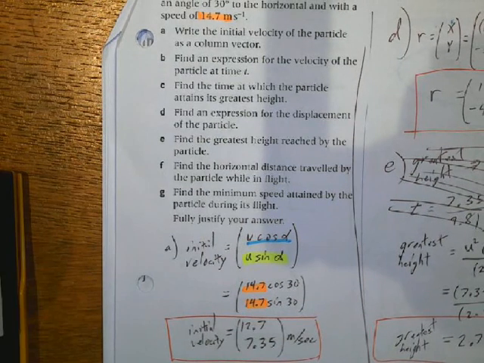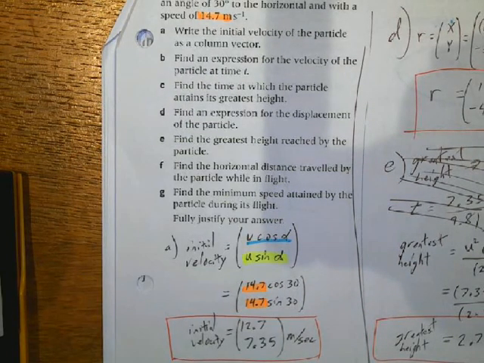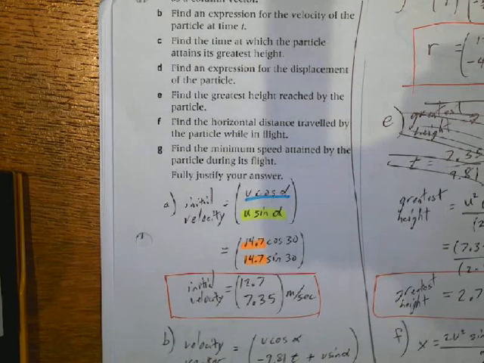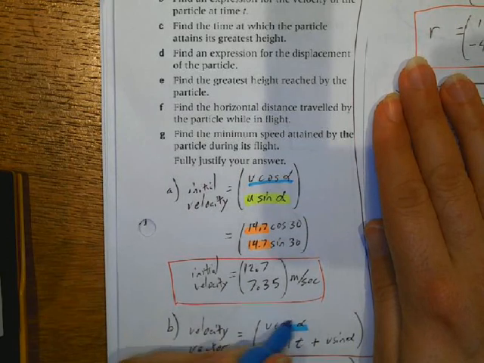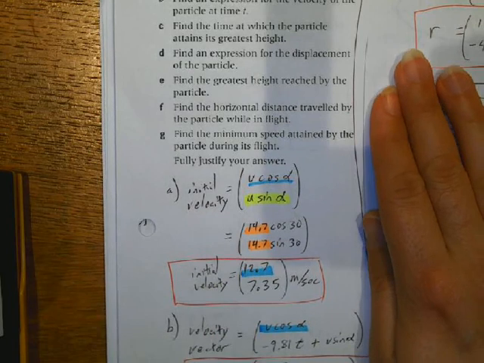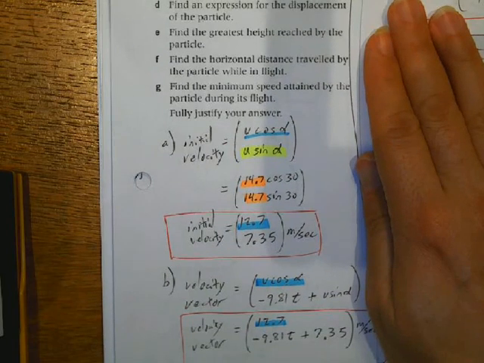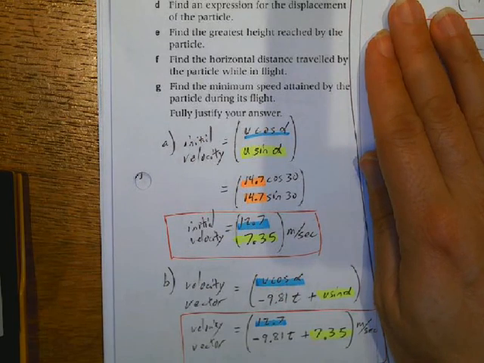Question B. Find an expression for the velocity of the particle. So we know the velocity of the particle can be written like this, right? So I'm going to replace u cosine alpha with 12.7, and I'm going to replace u sine alpha with 7.35, and the rest stays the same. And that is my equation for the velocity vector.